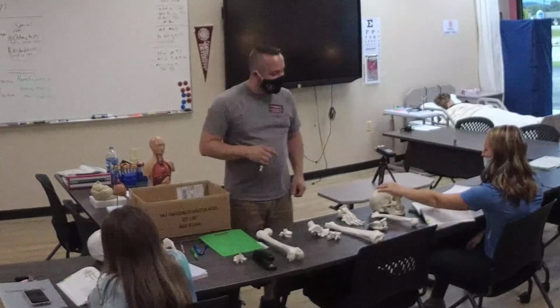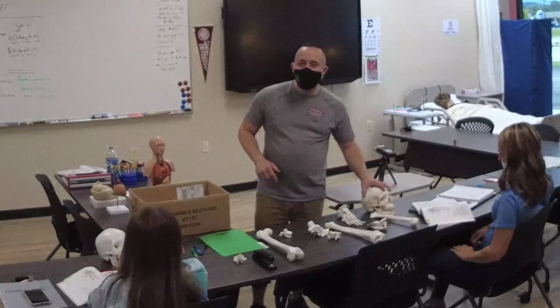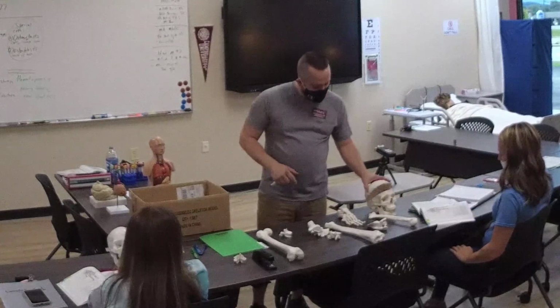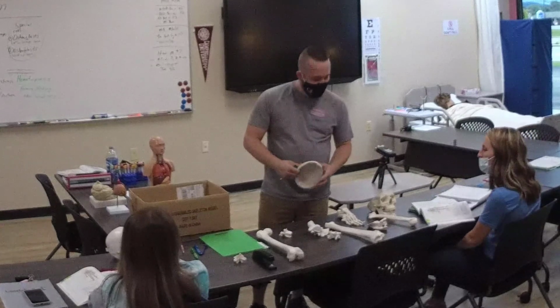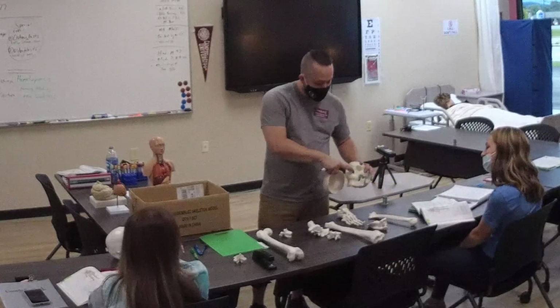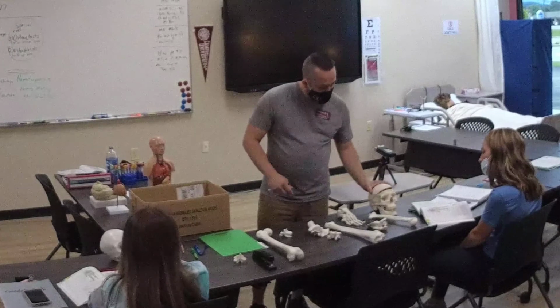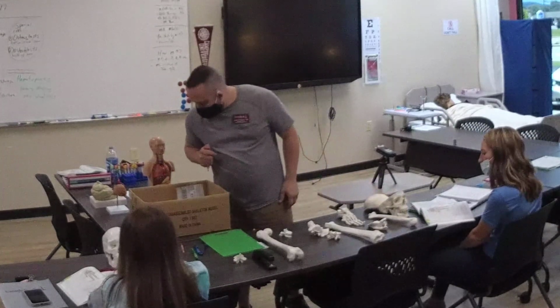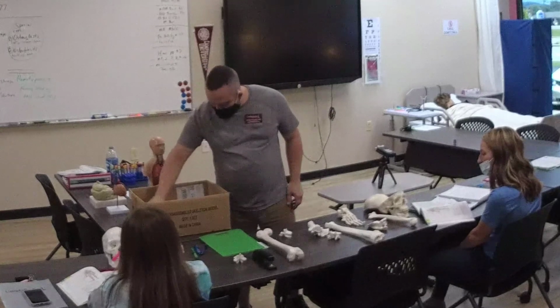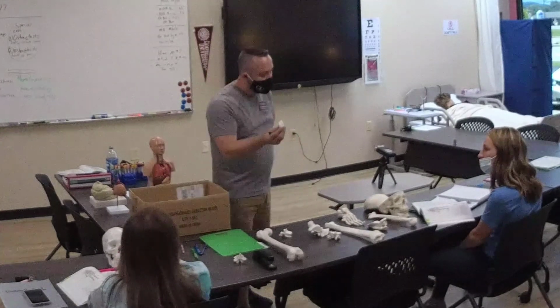All right. These bones in your skull are flat bones, right? They might be thick for some people, but they're flat. And then you've got some more irregular ones here. Okay. Here's an example of sesamoid. Let me guess where this goes.